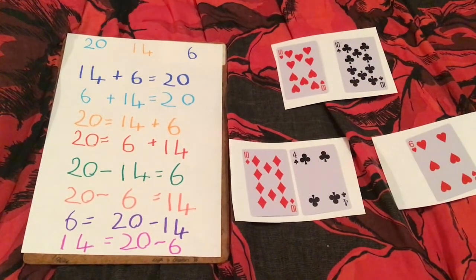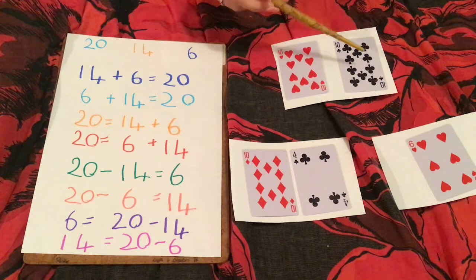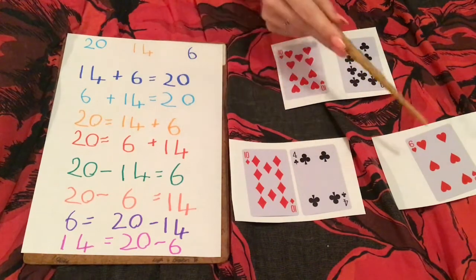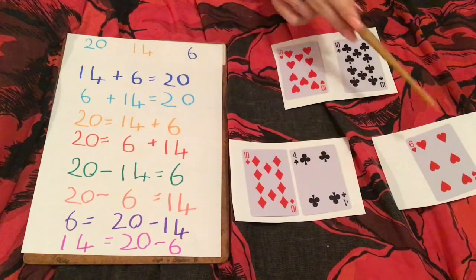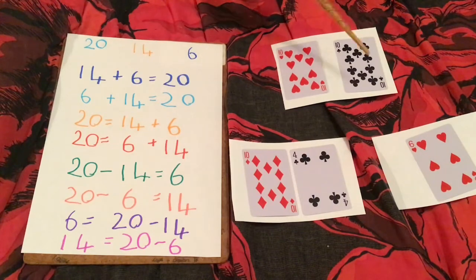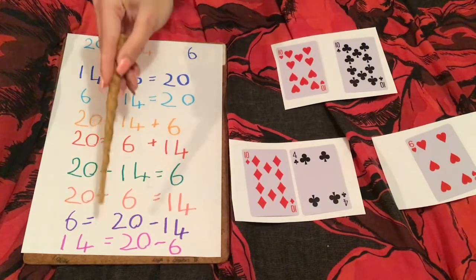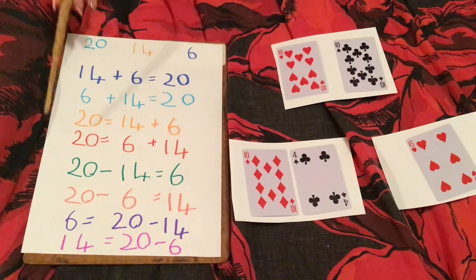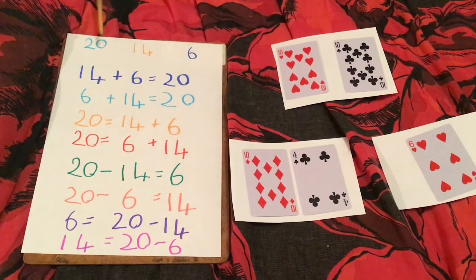We started off with our part whole method. Then we found our number bonds that equaled 20, which were 14 add 6 equals 20. And then we wrote them down, or we magicked them down. And then we found our 8 number sentences that made our fact family using 20, 14 and 6. This is the only way this would work.